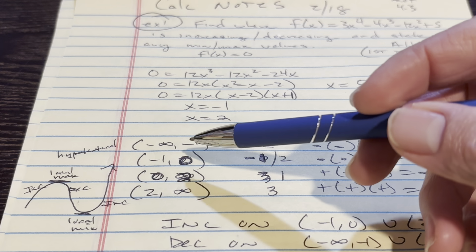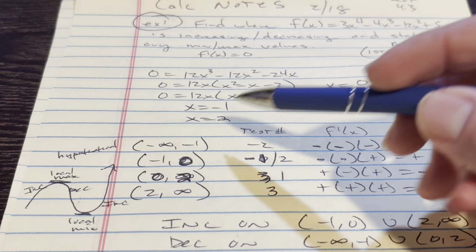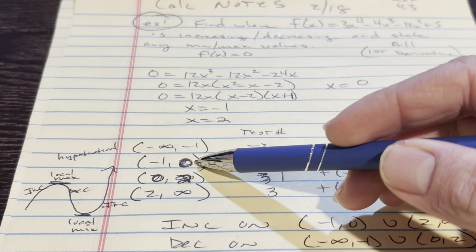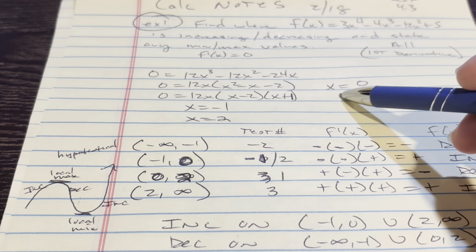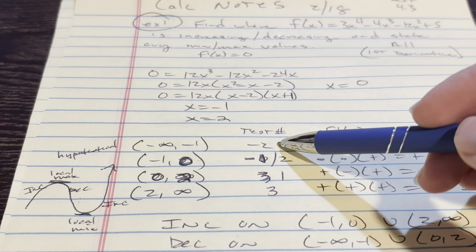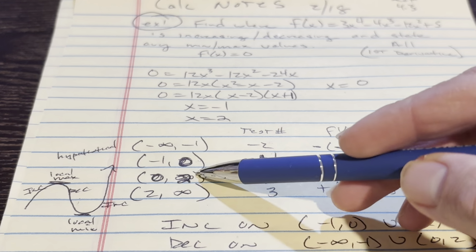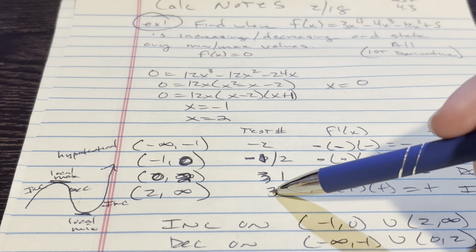All right, so in this interval, I need a nice test number that fits within, like negative 2. It'd be great if I can use 0. I can't, since it is a critical number. So what's in between negative 1 and 0? How about negative 1/2? You can see that I left out 0 initially. Then I started to plug it in. I was like, wait, that's a problem. Then I have 0 to 2, the interval, and a good number to use is 1. And then 2 to infinity, a good number to use is 3.